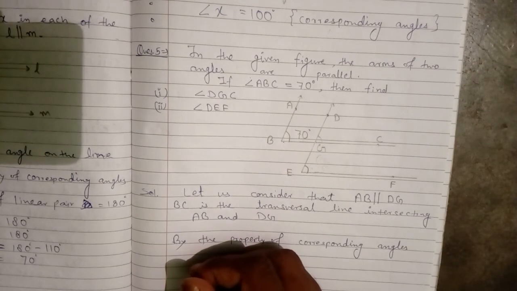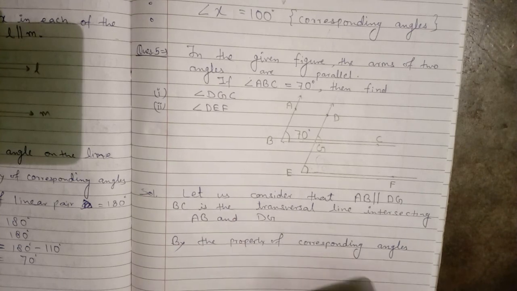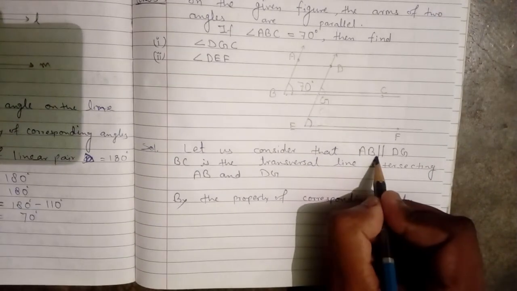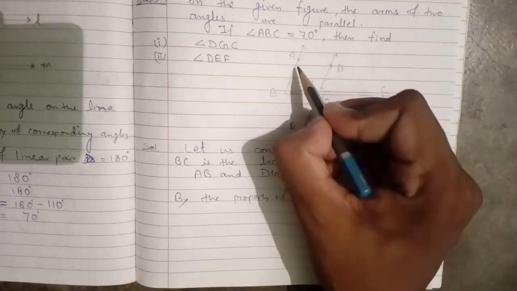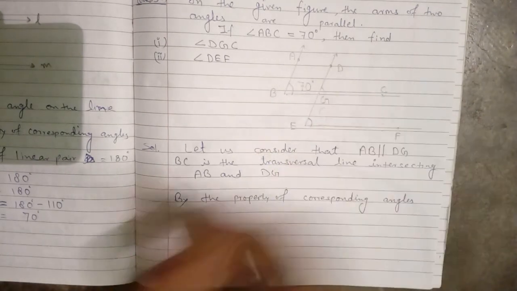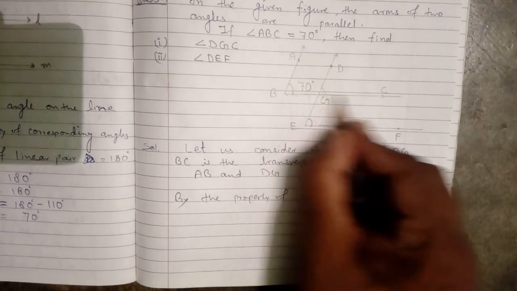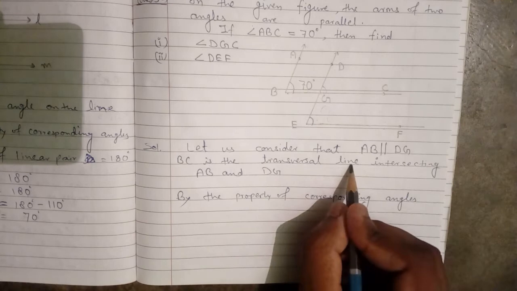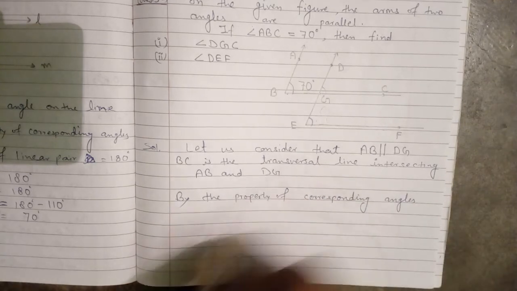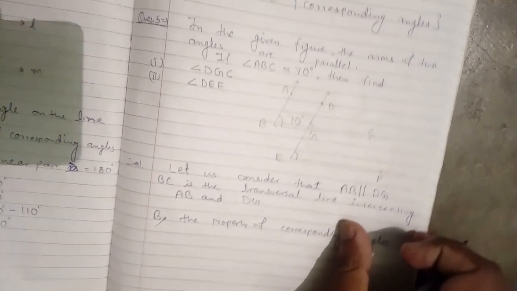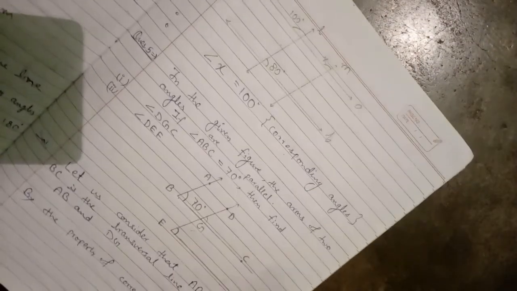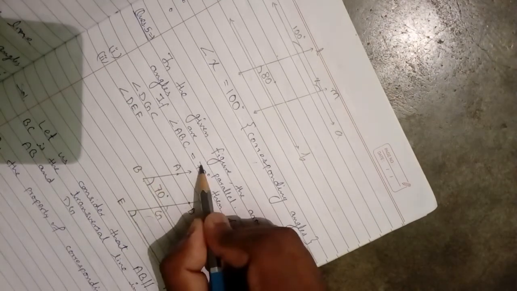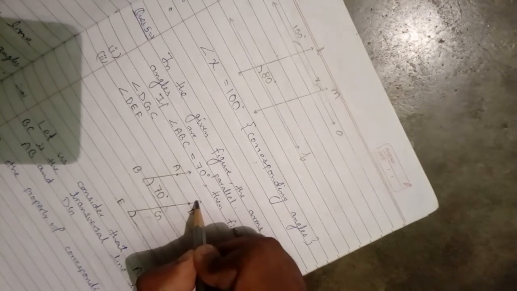First, let us consider that AB is parallel to DG. This AB and DG are parallel, so BC is acting as a transversal line. BC is the transversal line intersecting AB and DG. This AB is a line and DG is a line, and BC is the transversal line.